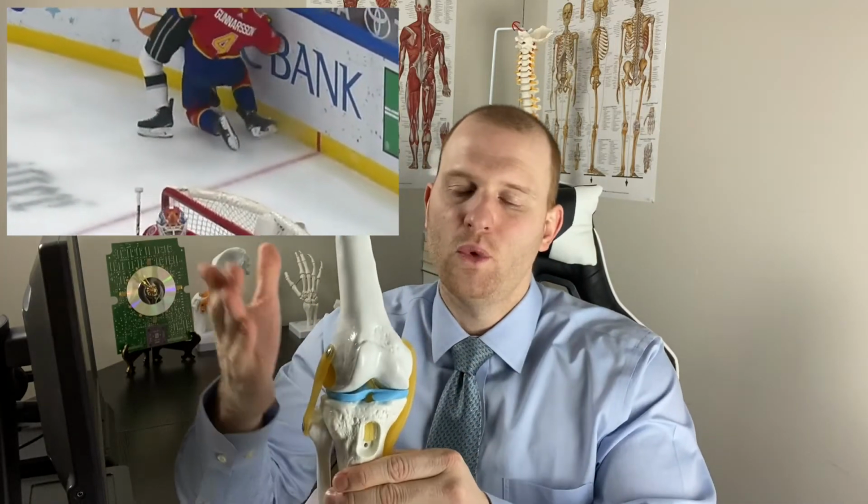And usually when someone goes into this type of positioning, that will be seen as the knee caving inwards just like that. And so in Gunnarsson's case, as we see him skate towards the board and he makes contact, we see what looks like that knee caving or diving inwards, going into what looks like that dynamic knee valgus position.